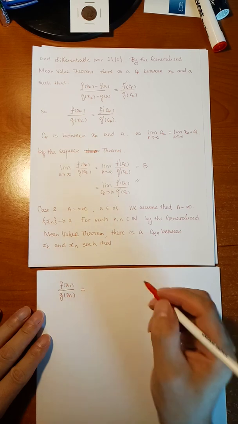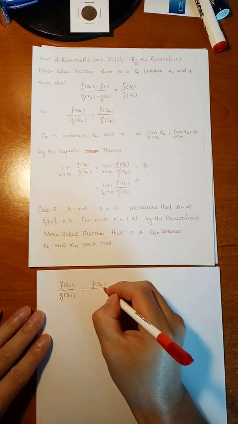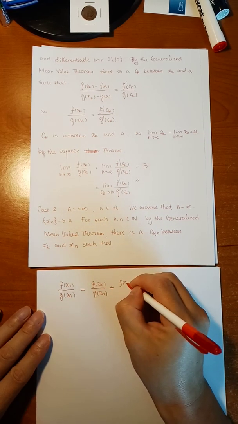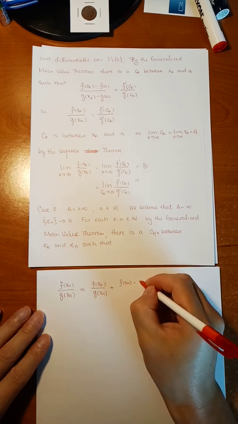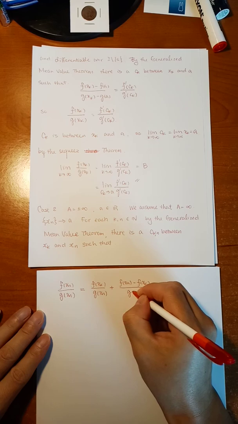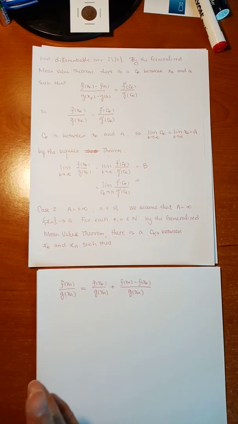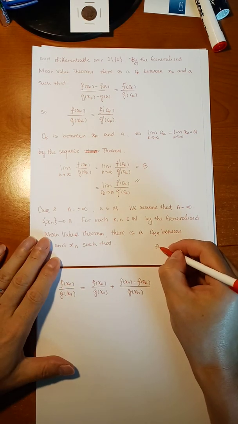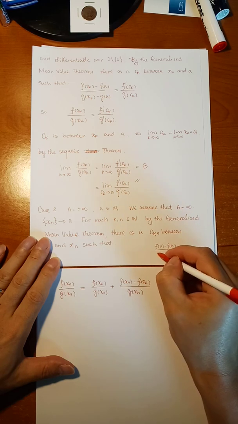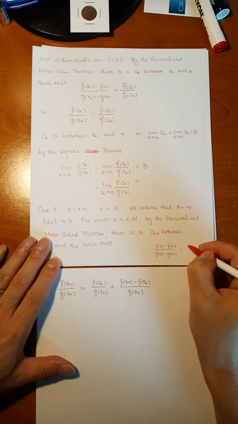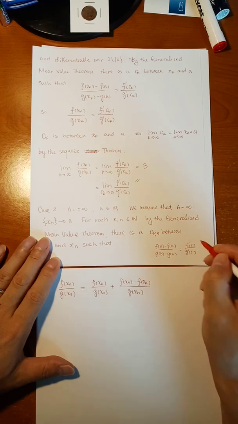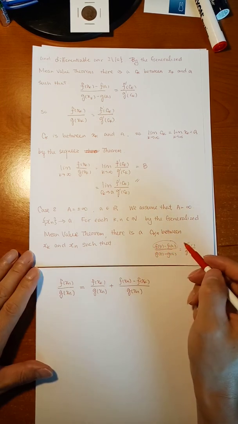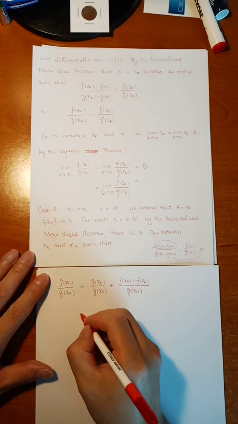So what we do is the following. We put f(xk) over g(xn) plus f(xn) minus f(xk) over g(xn). And what is the generalized mean value theorem? (f(b) minus f(a)) over (g(b) minus g(a)) is equal to f prime of c over g prime of c. So we move this to the right side.